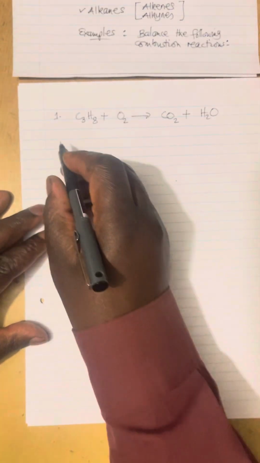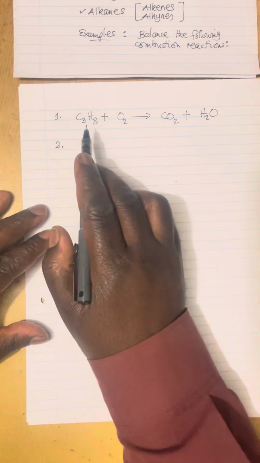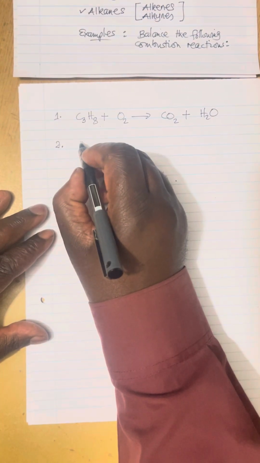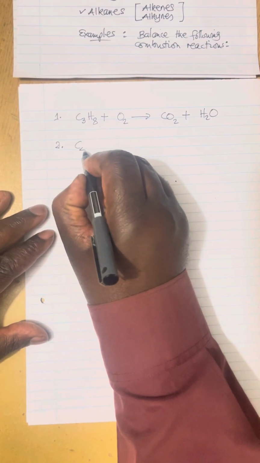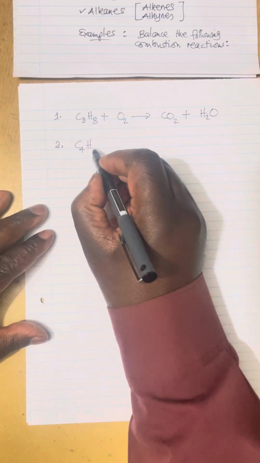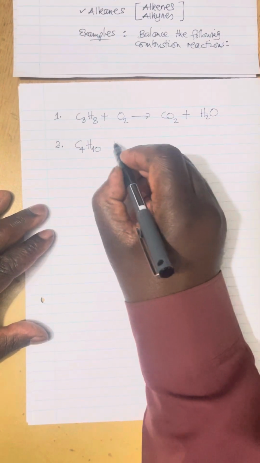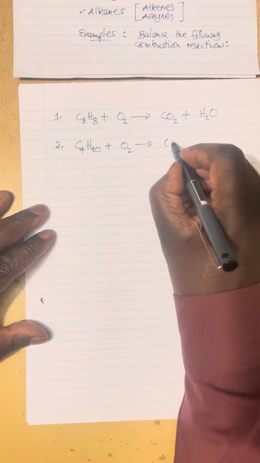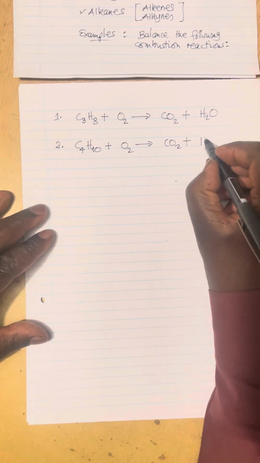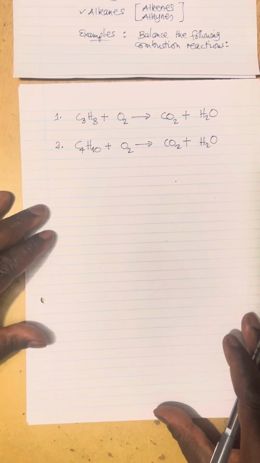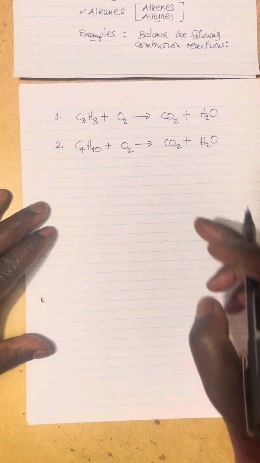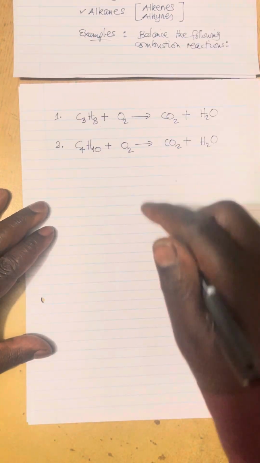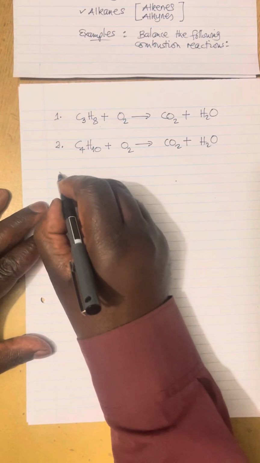Now, I want to talk about number 2. Take note, the number of carbon atoms here is an odd number, and I want to give an example where the number of carbon atoms is an even number. Let's say C4H, 2 times 4 is 8, plus 2, that's 10. And that's butane right there. Combining with oxygen, again in a complete combustion reaction, the products would be carbon dioxide and water. Now let's see how we balance these two. These two are both alkanes. What I'm going to explain here, you apply the same for alkenes and alkynes. Now let's look at the answer.